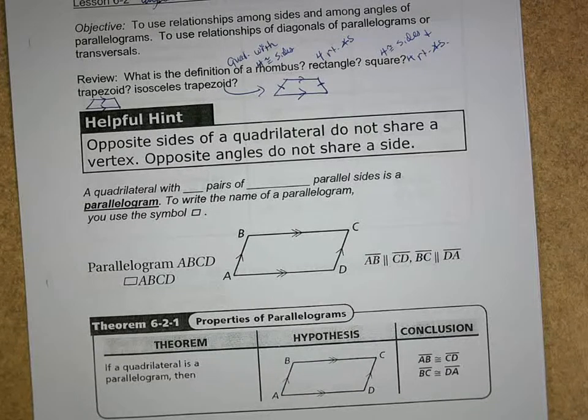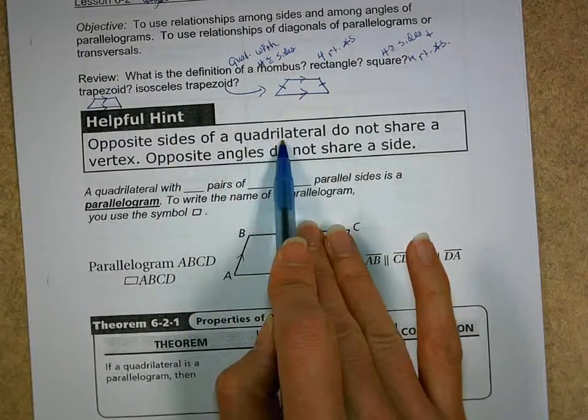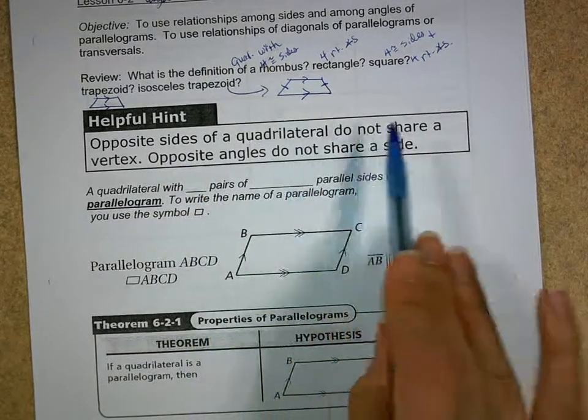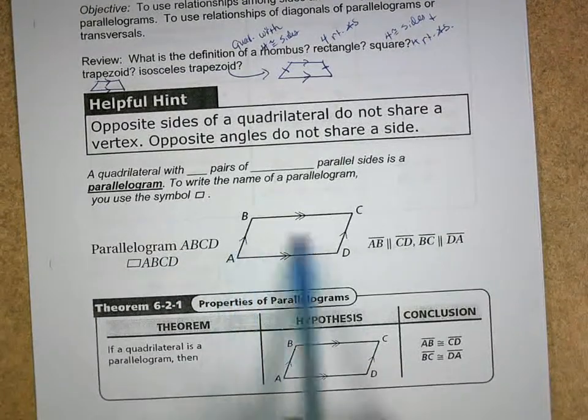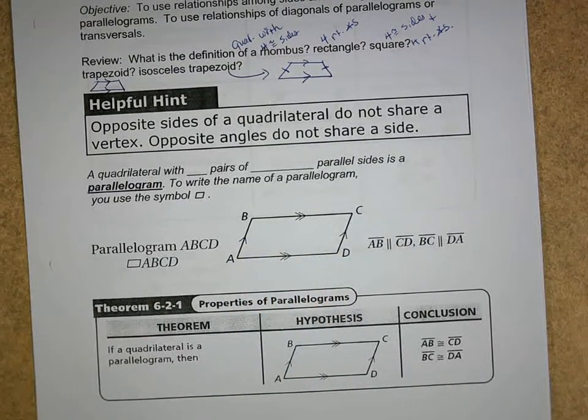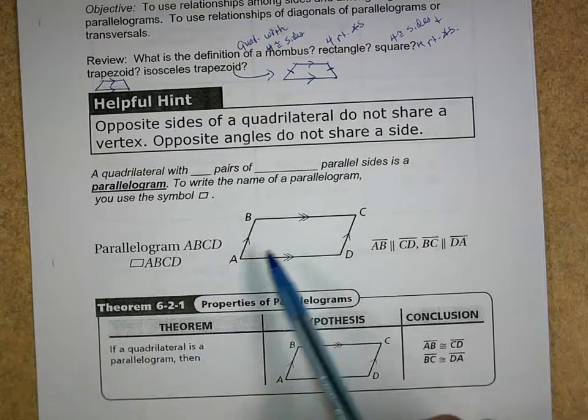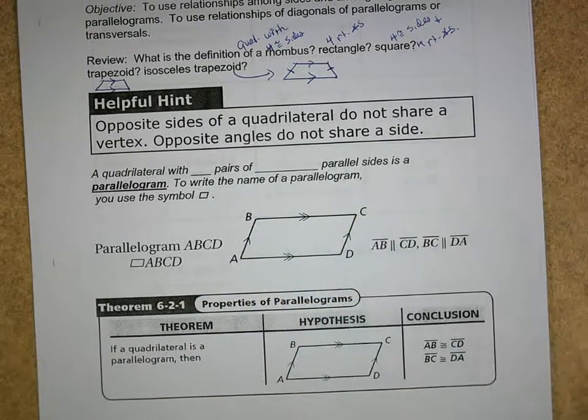Some terminology we want to make sure you know: opposite sides and opposite angles. Now that's different than in a triangle, okay? Opposite sides of a quadrilateral do not share a vertex. So they literally mean they're across from each other. Same idea with opposite angles. They don't share a side. So that means they don't have anything in common. Now there's stuff in common with them, but what I mean is they don't share a segment in common with each other. So that's some terminology we need to know.